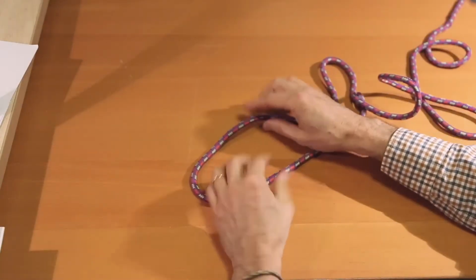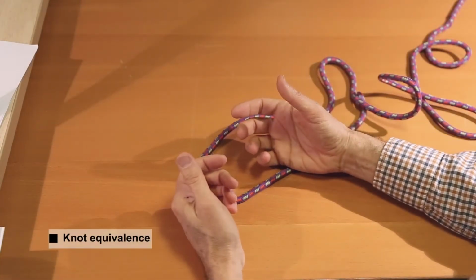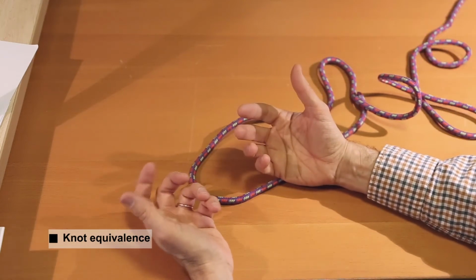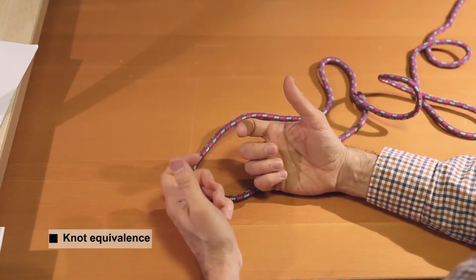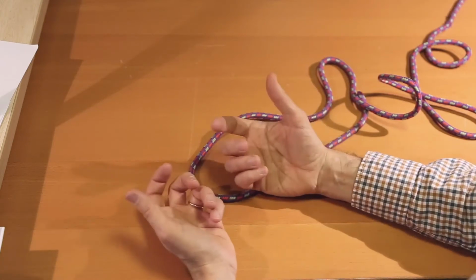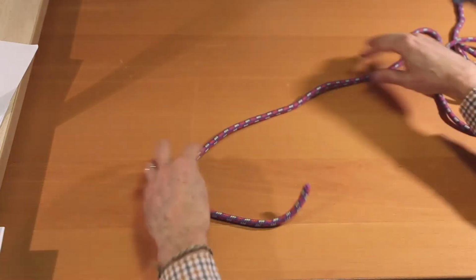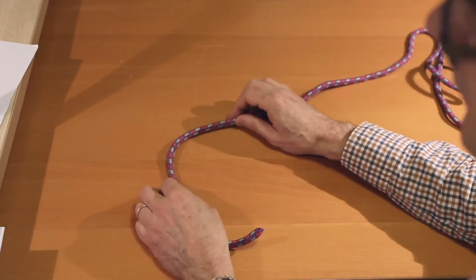One thing that has to be discussed, I think, at some point is knot equivalence. How do we understand that two knots are the same knot? There are many knots which are equivalent, and people simply don't know, because the way they're historically produced or taught is so different that it looks as if they're different knots, but actually they are all the same knot.